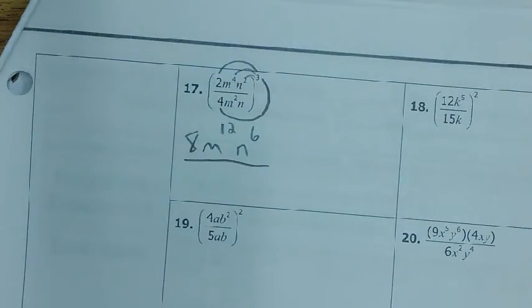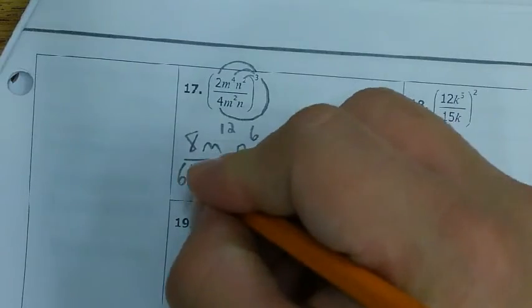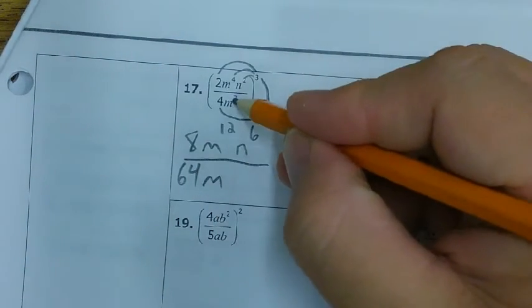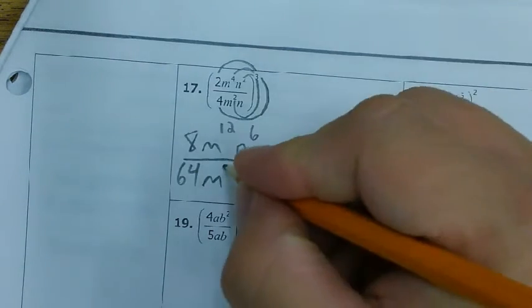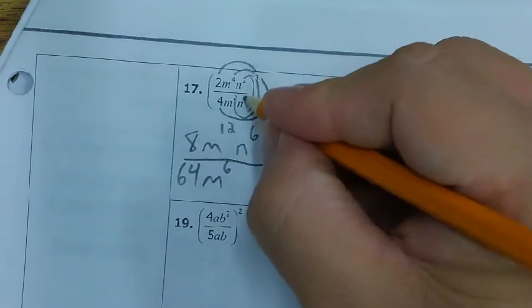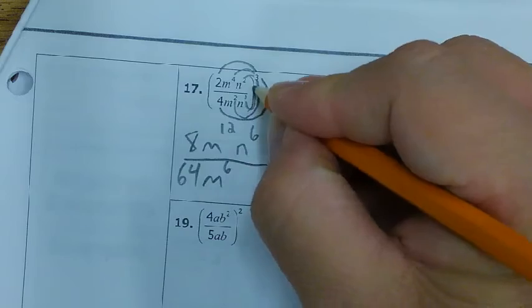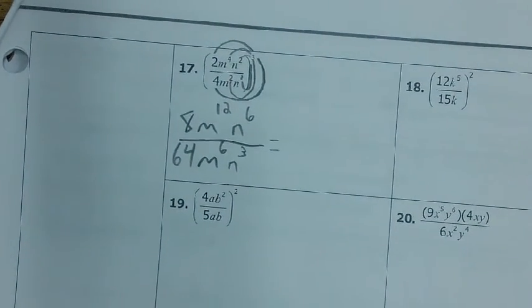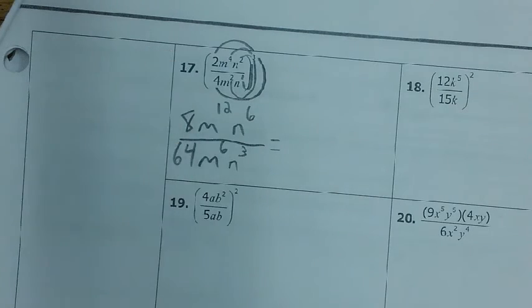So 4 to the third power. 4 times 4 is 16. 16 times 4 will be 64. And then m, 2 times 3 is 6. And then we have an understood 1 here. So 1 times 3 is 3. So does everyone see how I did this? I will say 17 is the type of problem I've seen on the SOL. So it is important that you understand how to do that. Does anybody have questions on that?